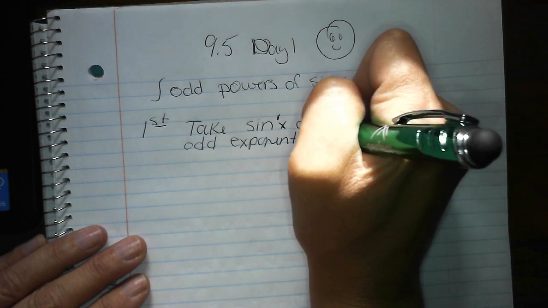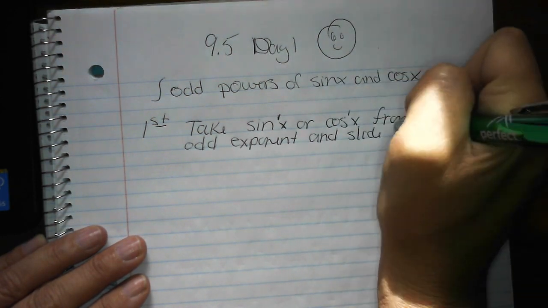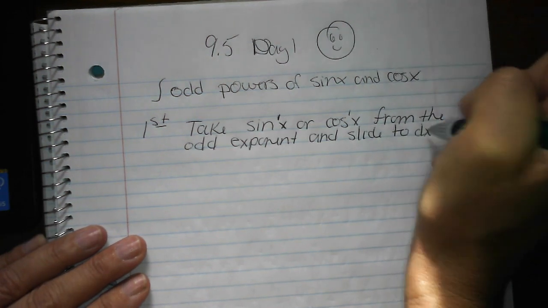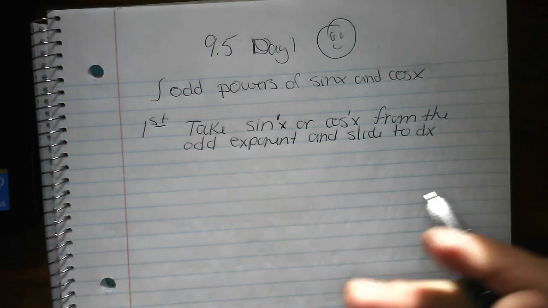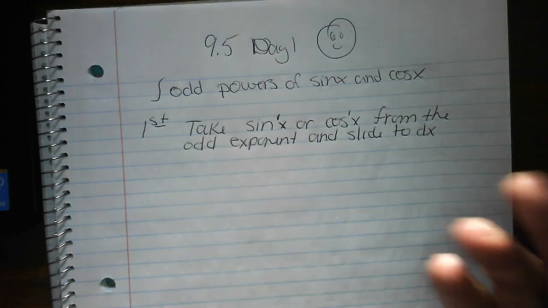What we're doing is we're going to be able to use that as the inside derivative and just do a simple power rule where we add 1 and times by reciprocal.